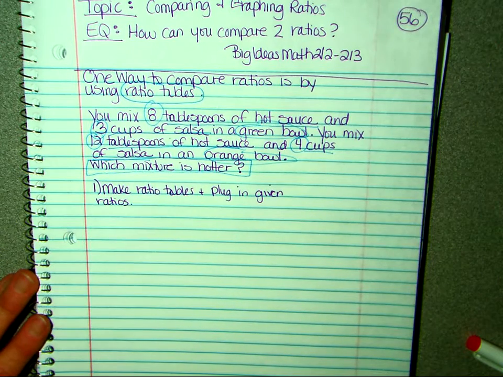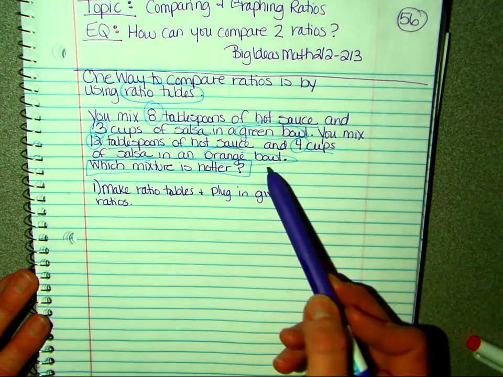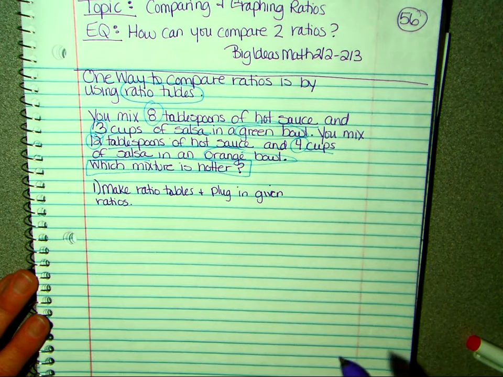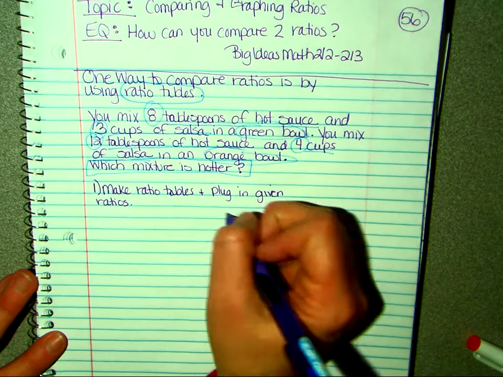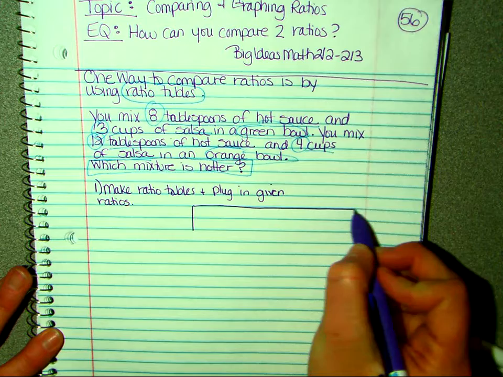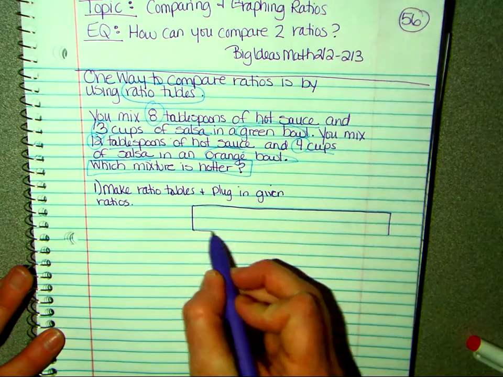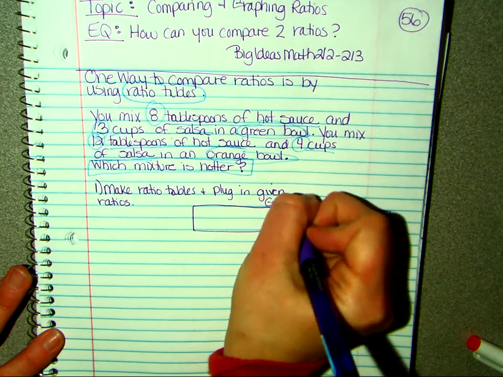So it gives us a green bowl has an 8-to-3 ratio, because you'll notice it's 8 tablespoons to 3 cups. The orange bowl has a 12-to-4 ratio, 12 tablespoons to 4 cups. So we're going to use those. And to create my ratio tables, I'm going to create a big rectangle. And this is going to be my green one, my green table.